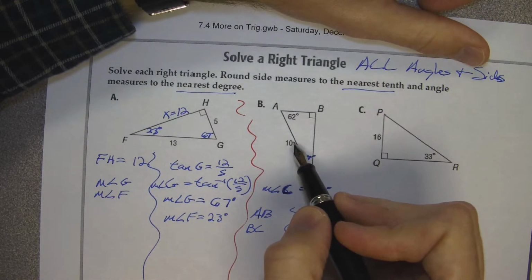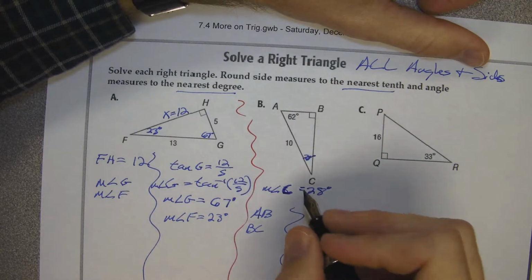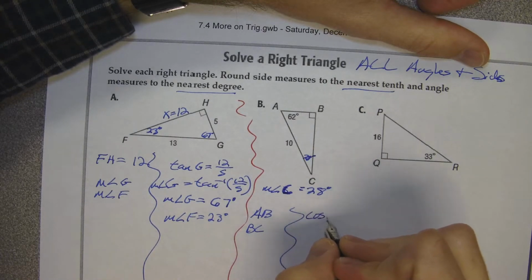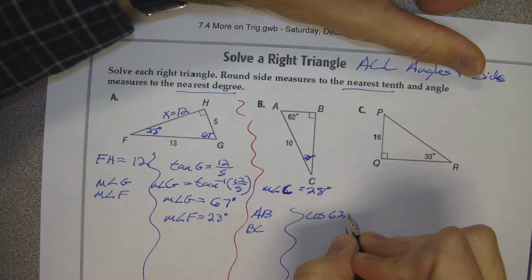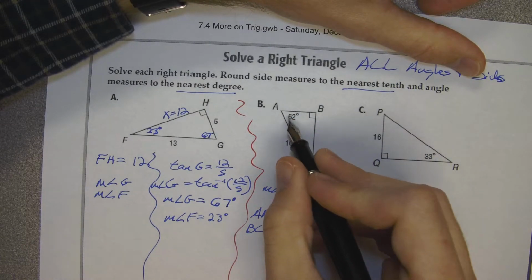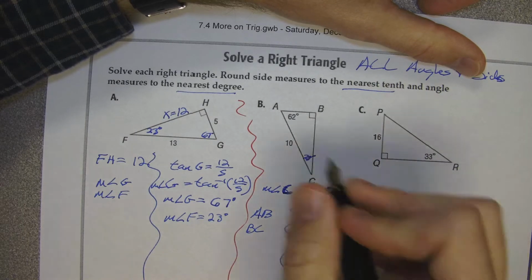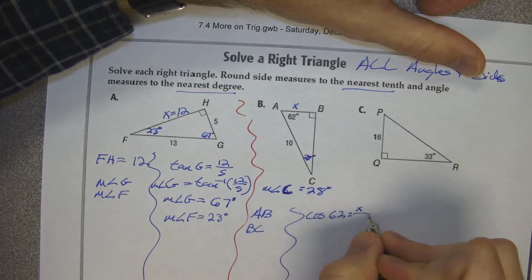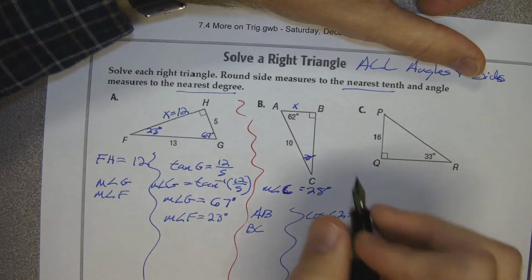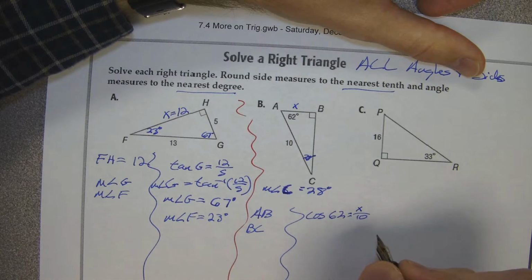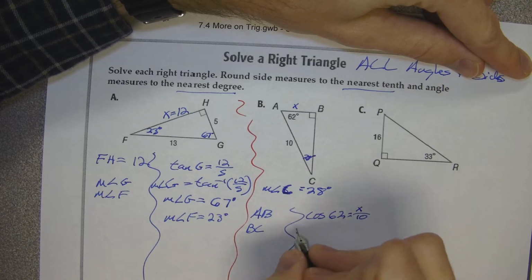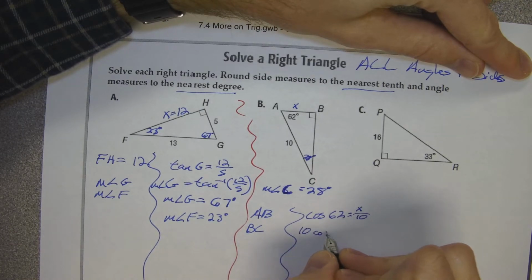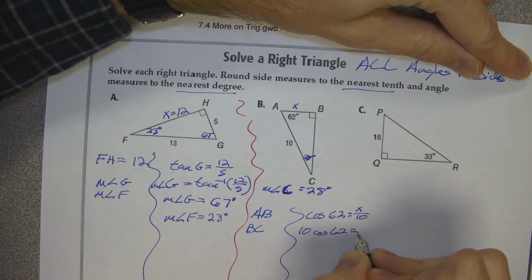Then we have hypotenuse. Well, adjacent over hypotenuse sounds a lot like cosine. So cosine of 62 equals, let's see, our adjacent side, we'll call it x, over our hypotenuse, which is 10. So let's work through that. We'll multiply 10 on both sides. So 10 cosine 62 equals x.